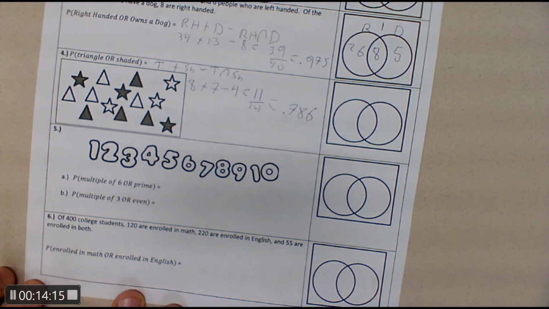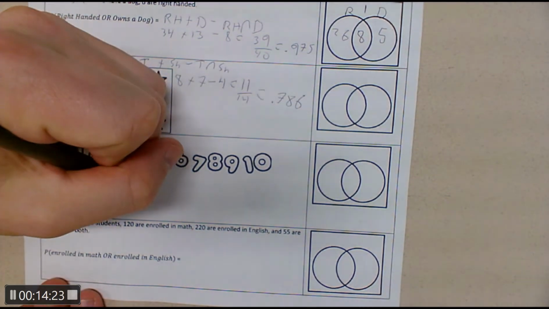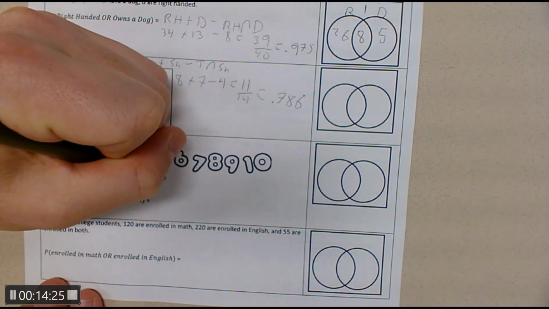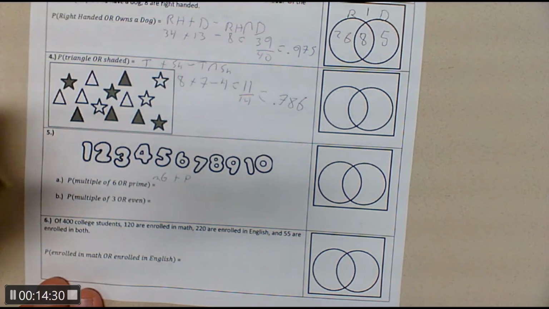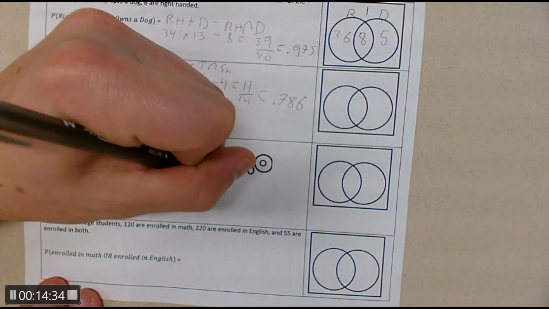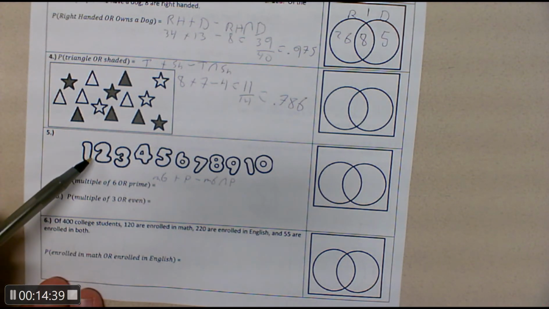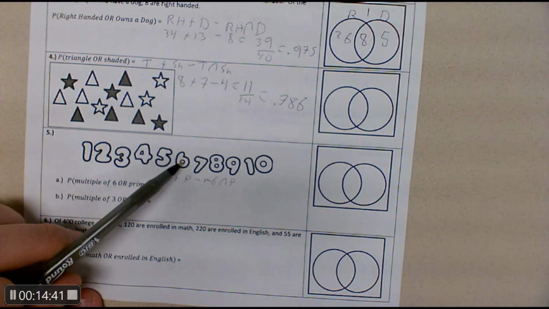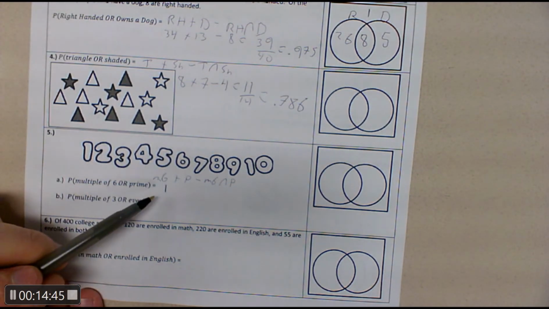This next one's fun because it has 2 of them in one. So, of these 10 numbers here, we're going to have the multiples of 6, plus primes, subtract out the multiples of 6 intersect prime. So our multiples of 6 here are just 6. So there's only one of them.